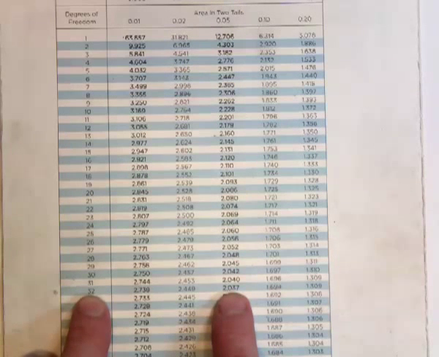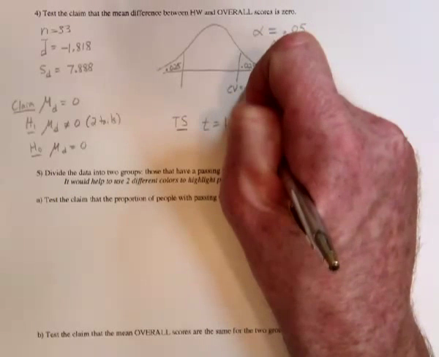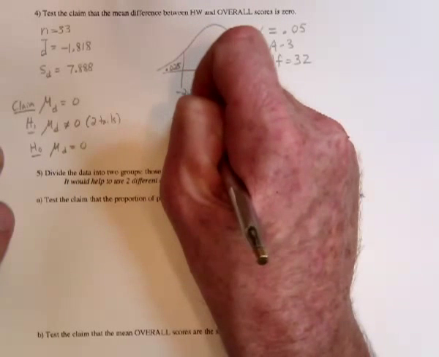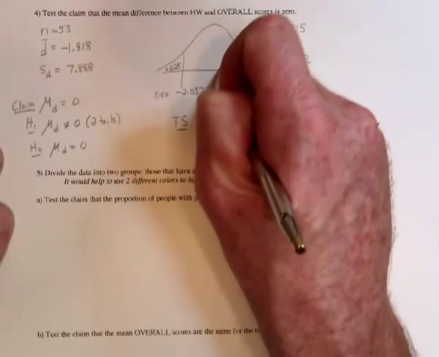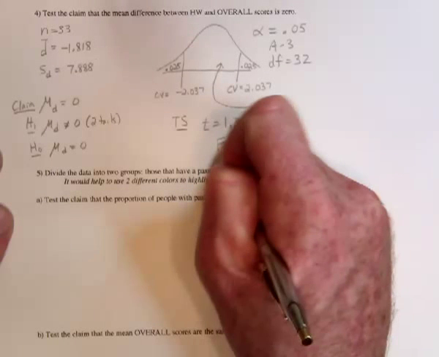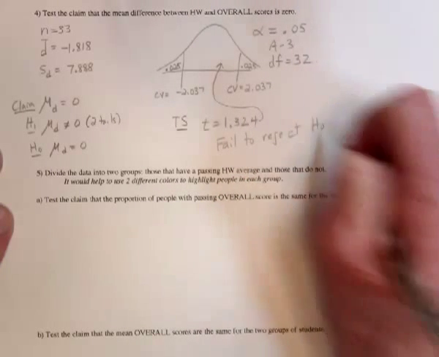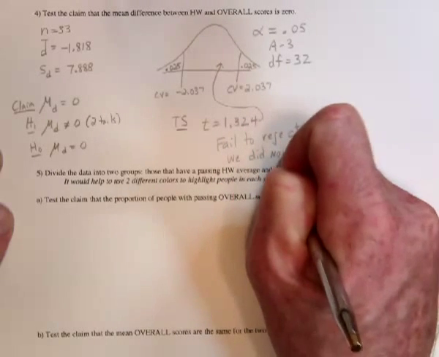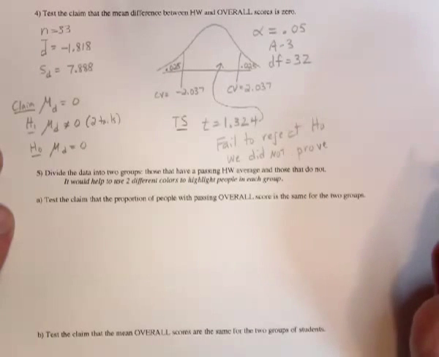So a 2.037. Critical value is 2.037. Negative 2.037. And so this would land again somewhere in the middle, meaning that we didn't prove anything. So fail to reject H sub O. We did not prove anything. So there's not a big enough difference to prove that there is a difference.